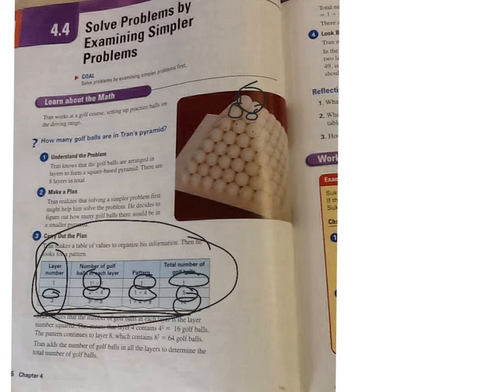If we keep on with that same pattern for layer number 4, which I'm just doing on the top right here, I want you to think for a second what the number of golf balls in each layer would be.